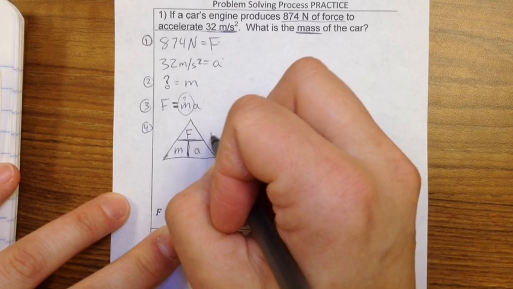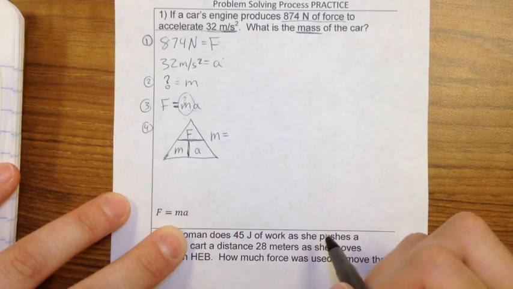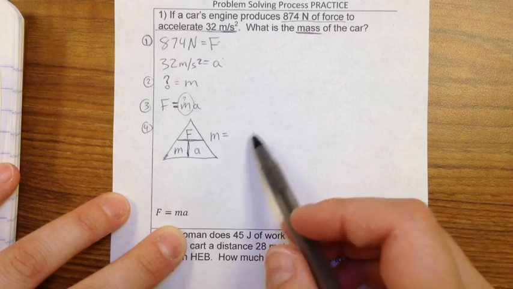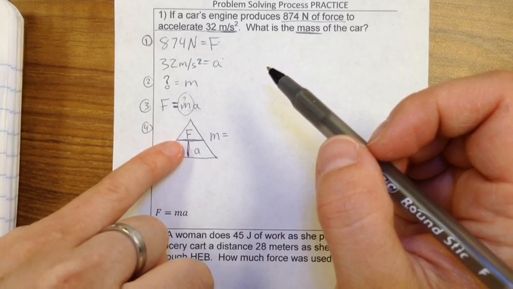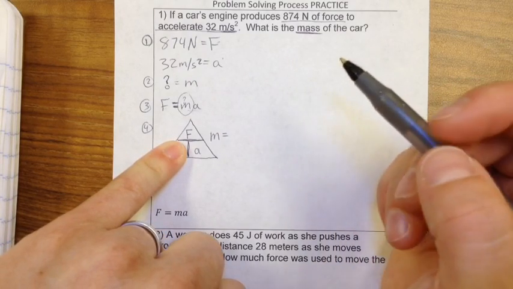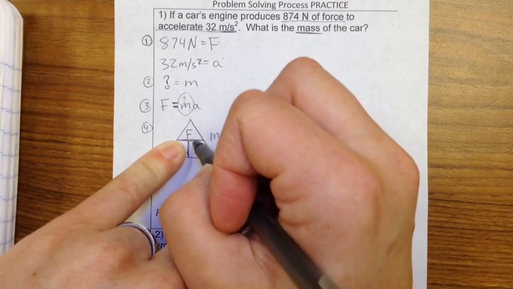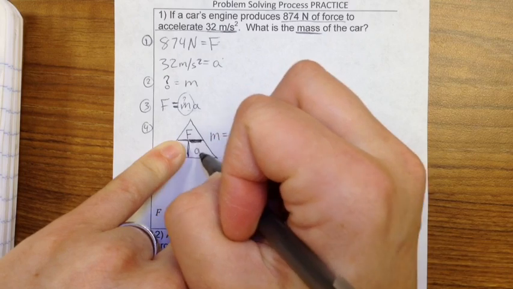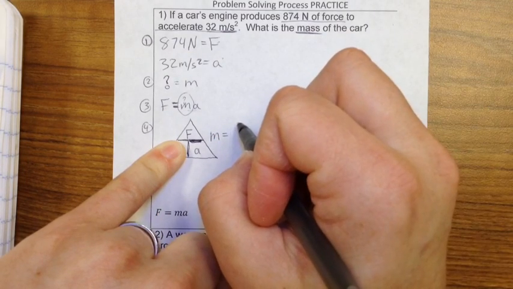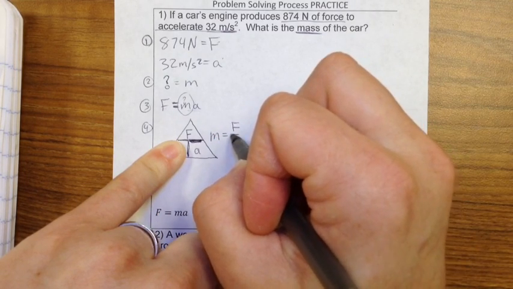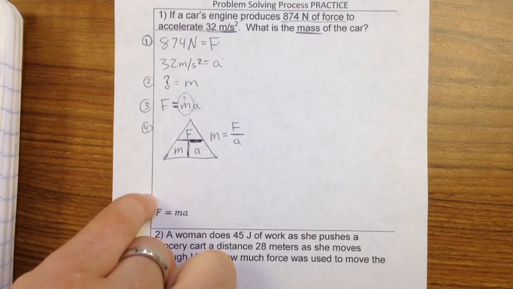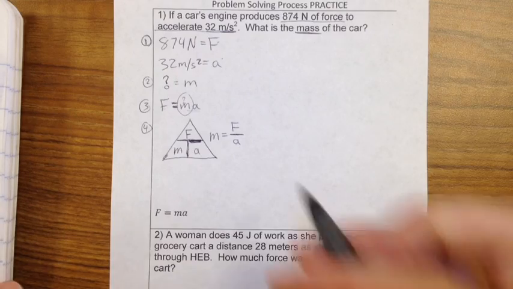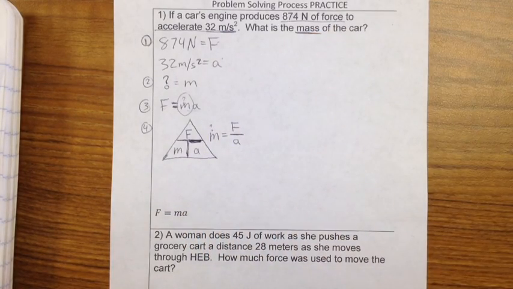Now the question, M. Put it all by itself on one side of the equal sign. M equals, that's what we want to know. Now cover the M in the triangle with your finger. What you have left is F over A. So your formula is going to be F over or divided by A. You have now successfully rearranged the formula to solve for the question variable, which is M, mass.